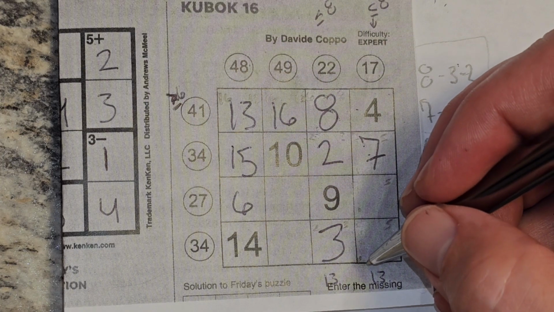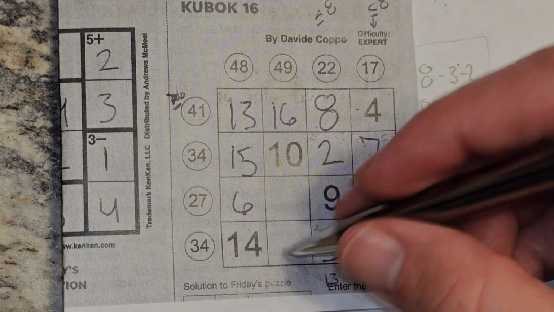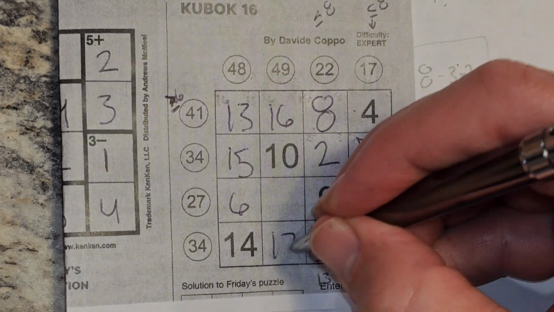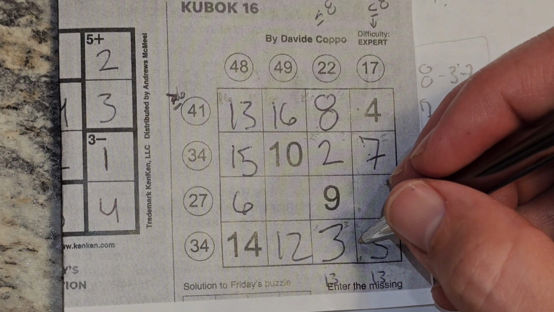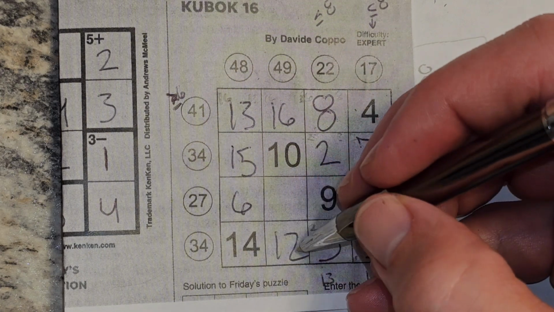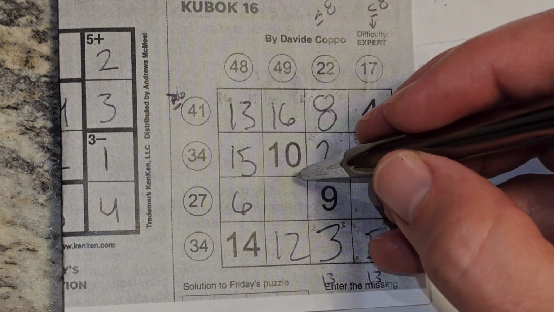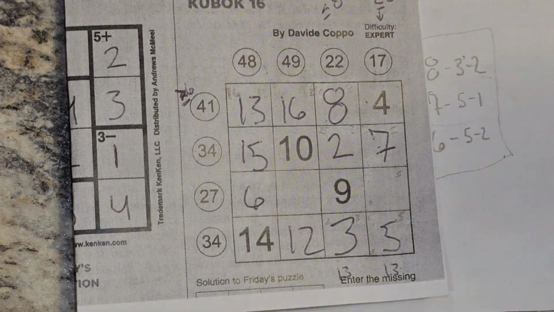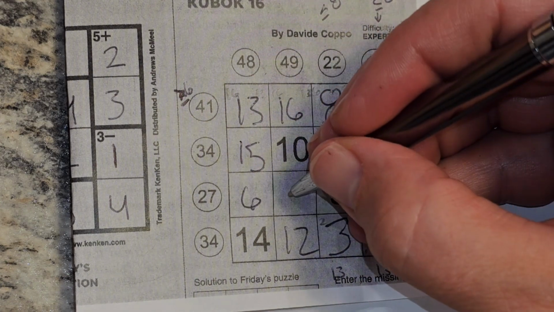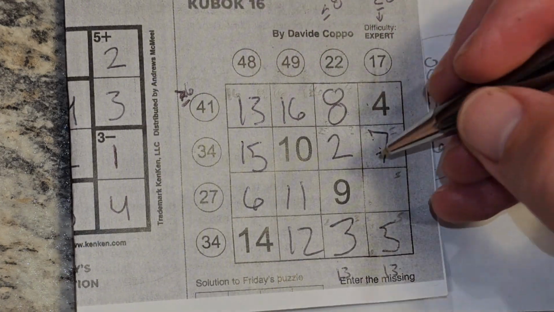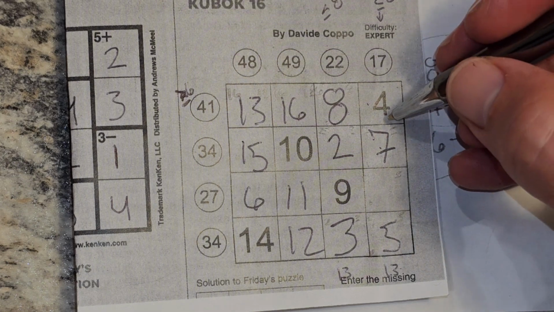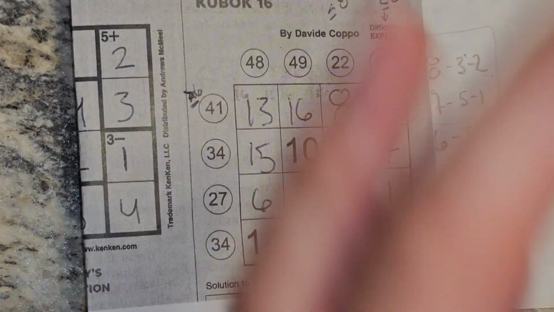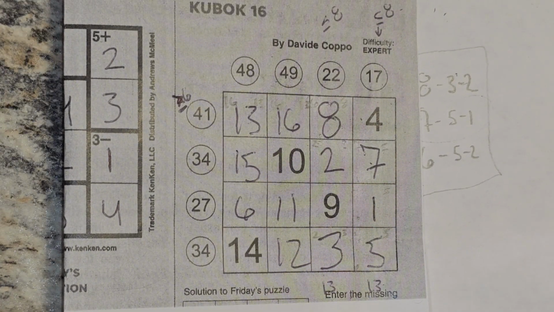5 and 1. 1, 3, 4, 18, 16. No, it's already used. 5, 3, 8, 16. 5, 3, 8, 14, 22, 12. Yeah, 6, 10, 26, 36. Shoot. 16, 26, 38, 11, and wow, I can't believe this. 11, 16. Wow. I'm shocked.